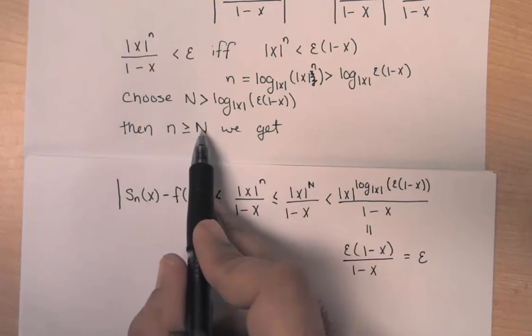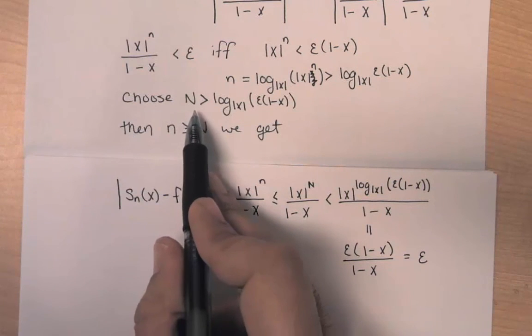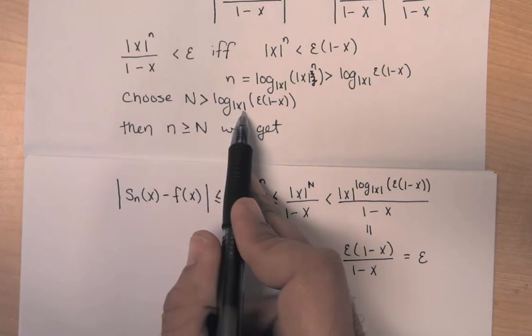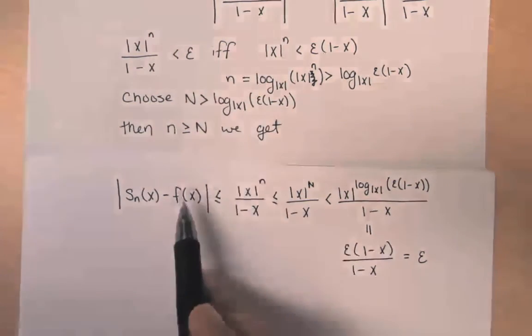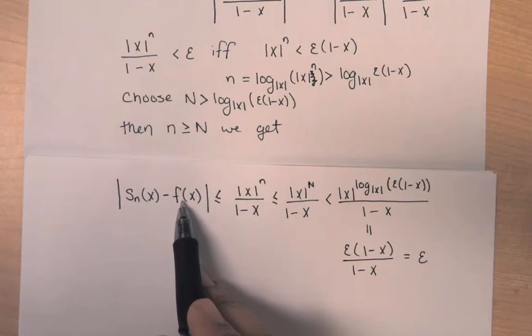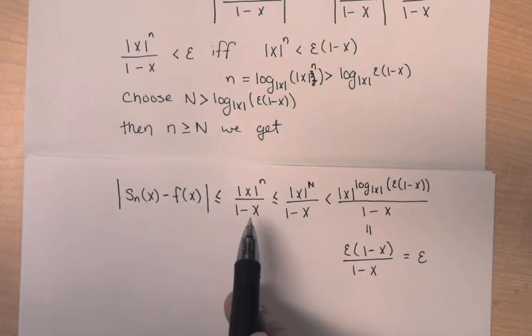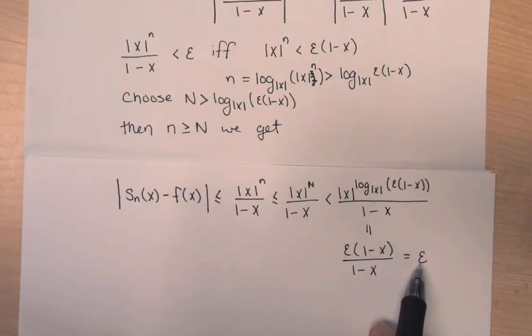So if n is greater than or equal to big N, then my partial sum minus my limit function is strictly less than epsilon. And we've proven our result.